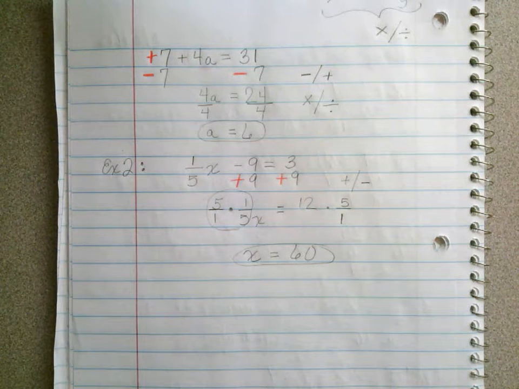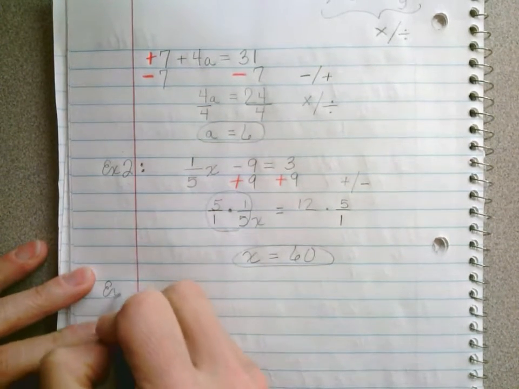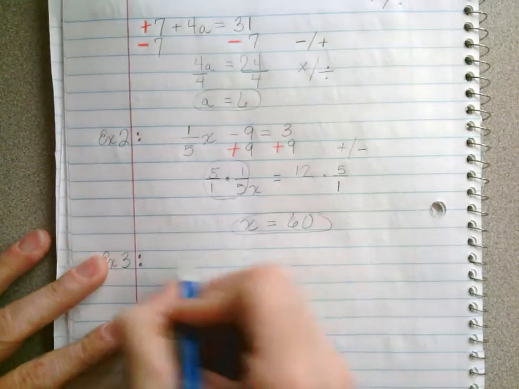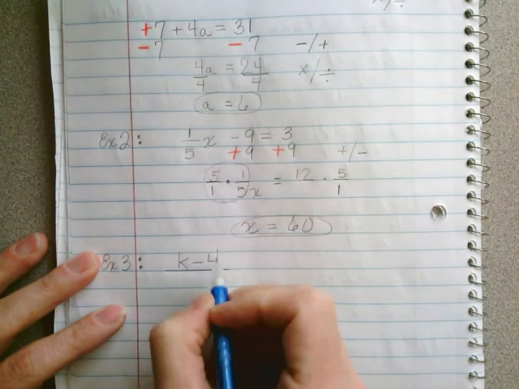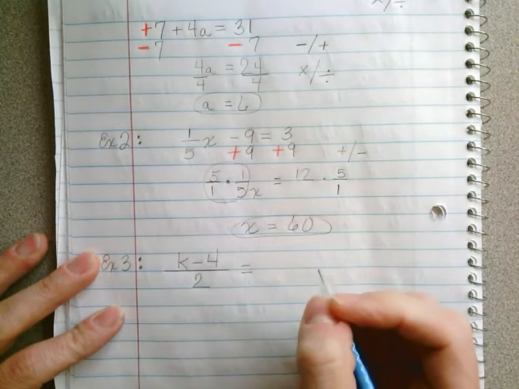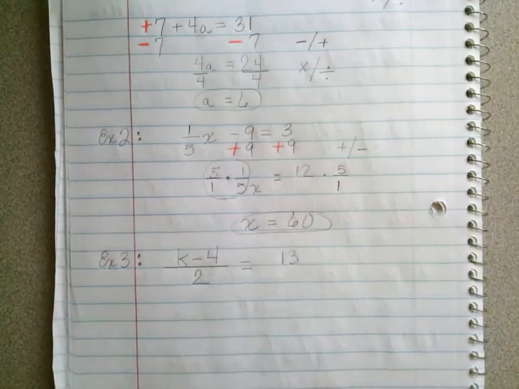The rest of this entire lesson only gets a little bit juicier, but not really more difficult. I'm going to see if you guys can figure this out. The difference of k and 4 cut in half is equal to 13.